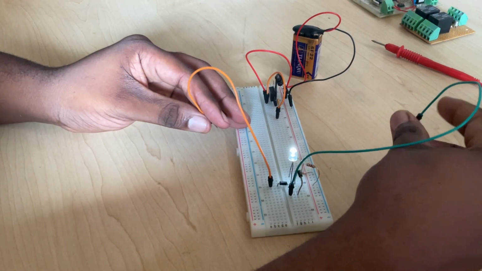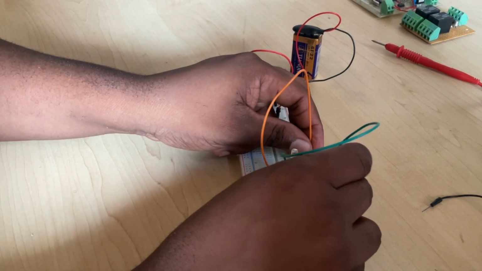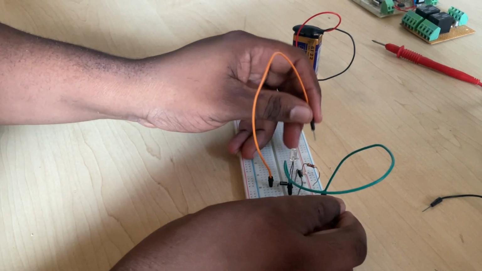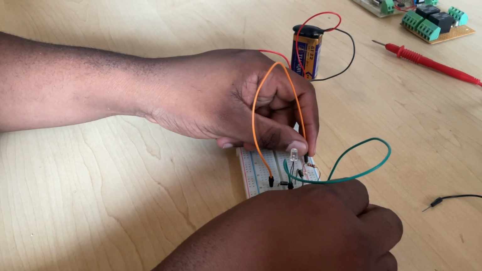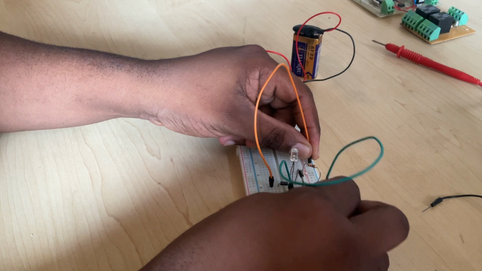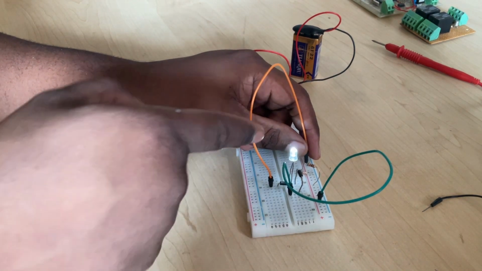When both inputs are negative, we will not get an LED output. When either one of the inputs is negative, the LED will not turn on. Only when both inputs are positive will we get the LED to turn on.